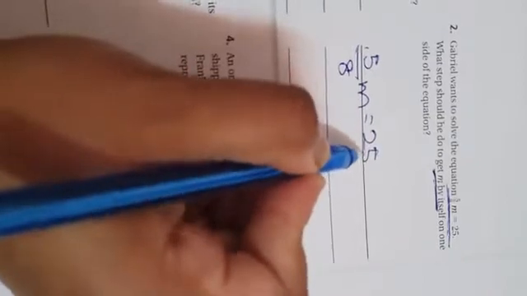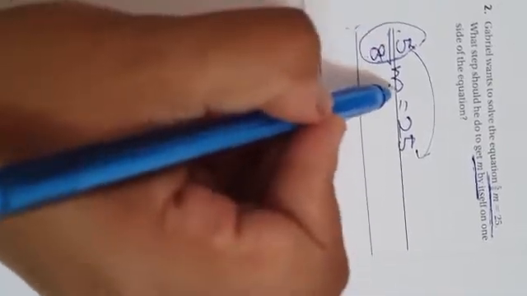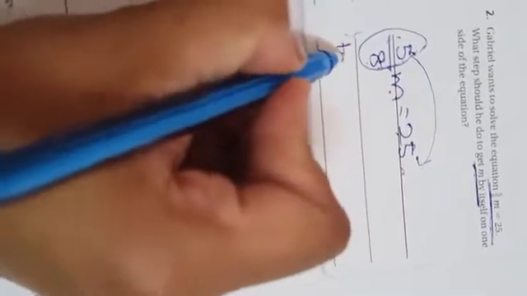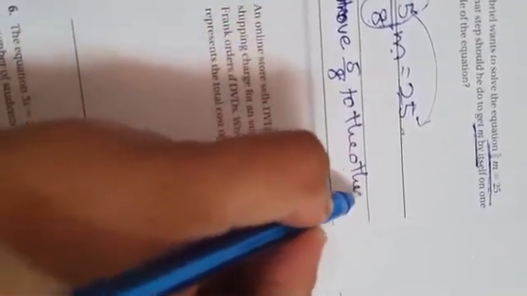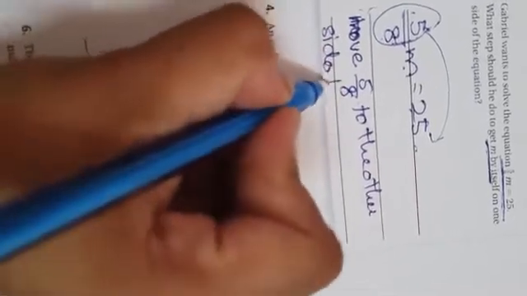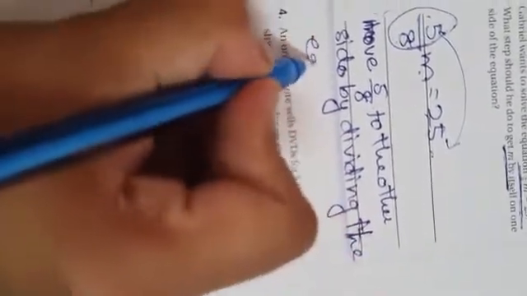What should you do for this equation? They are just asking you for the instructions. What will you do? Just move the 5 over 8 to the other side by dividing it, because this is 5 over 8 multiplied by m equals 25, right? So multiply becomes divide. So what I'm going to write: move 5 over 8 to the other side by dividing it. We have to write it in good English, right?